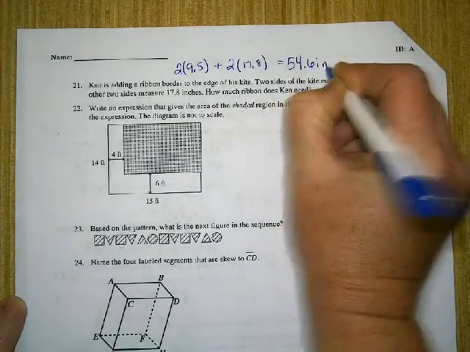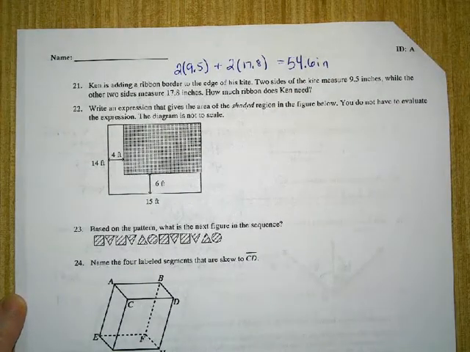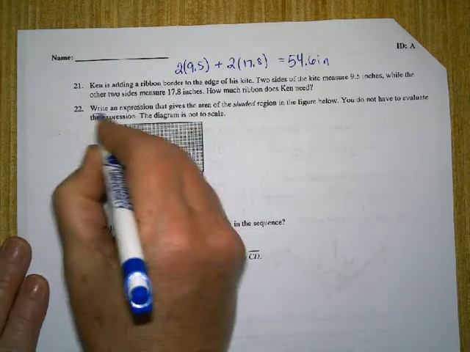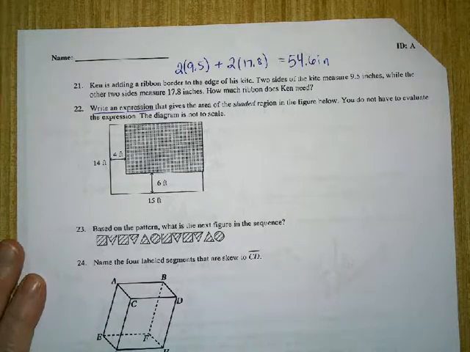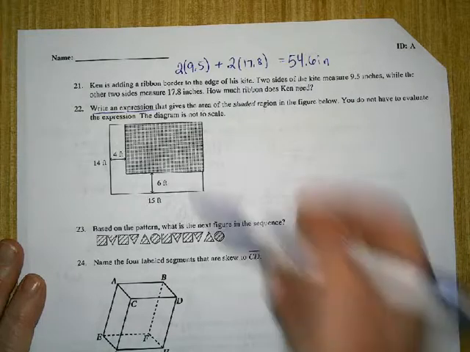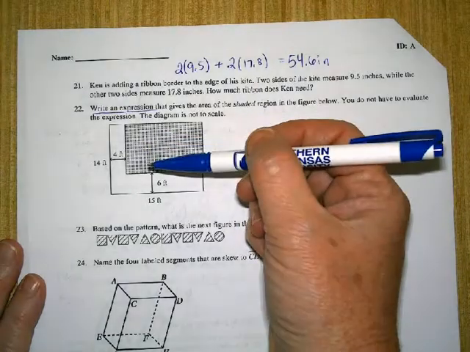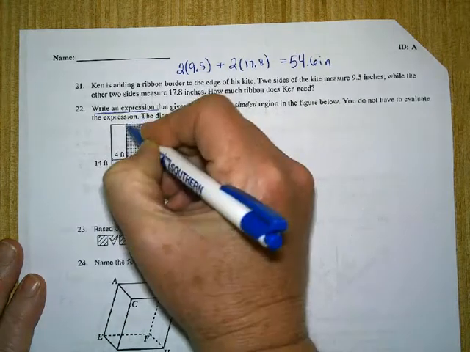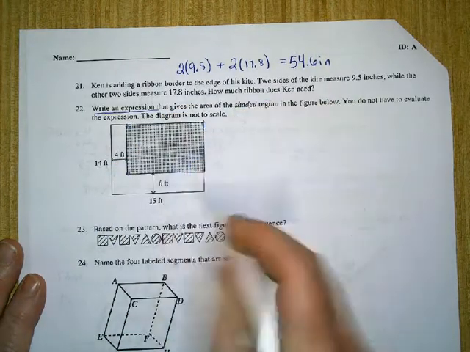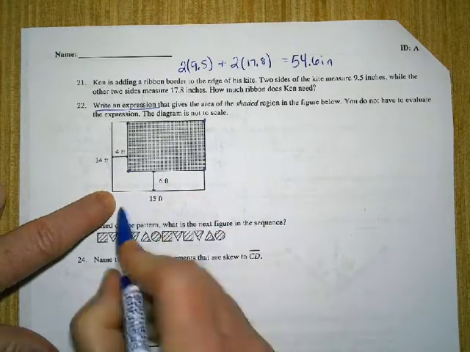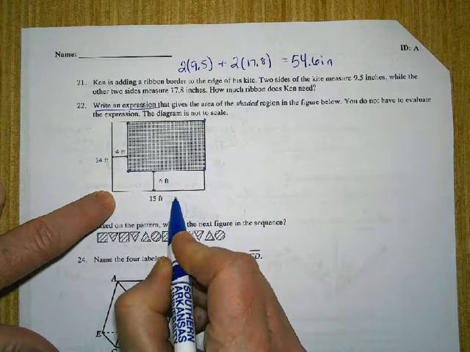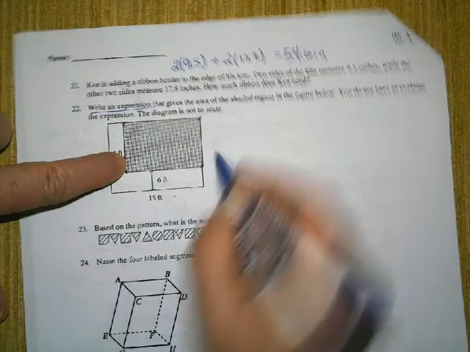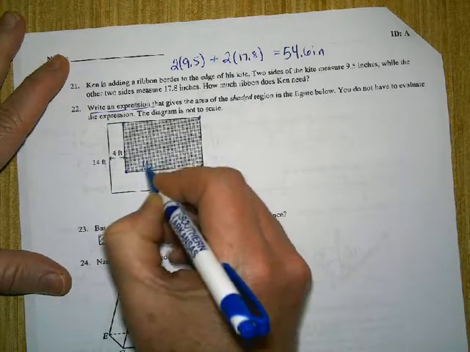So what you got? Number 2, write an expression that gives the area of the shaded region. You do not have to evaluate the expression. The diagram is not drawn to scale. What they're wanting you to do is tell them how to find the area of that region. The entire rectangle is 15, and this section here is 4, so this is 15 minus 4.